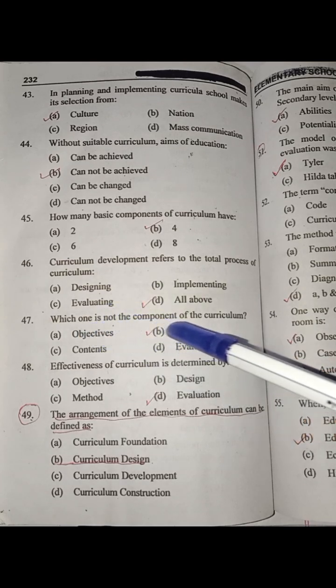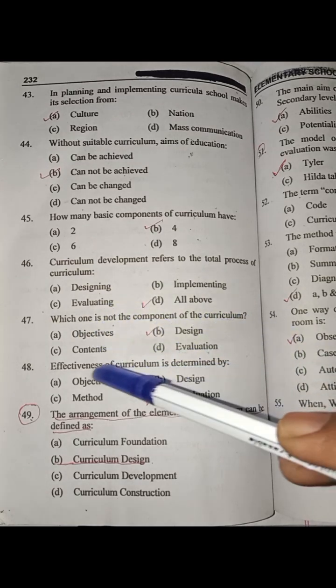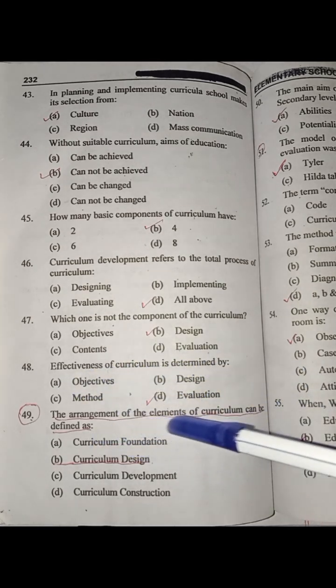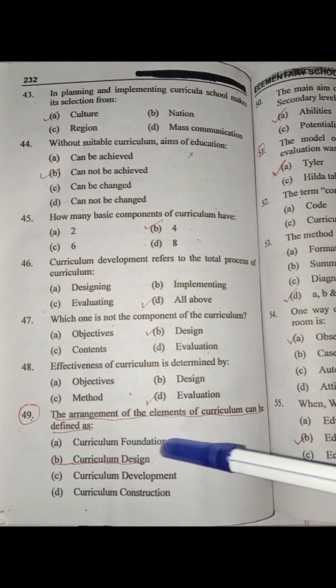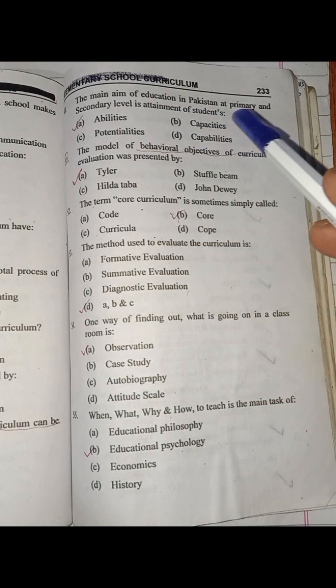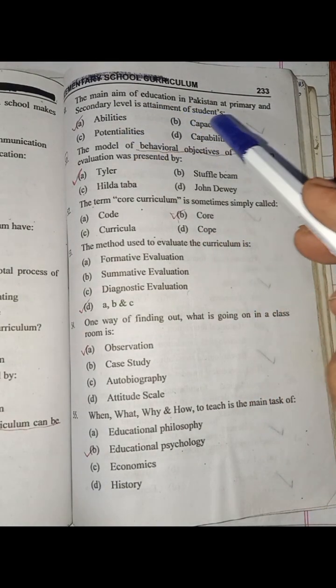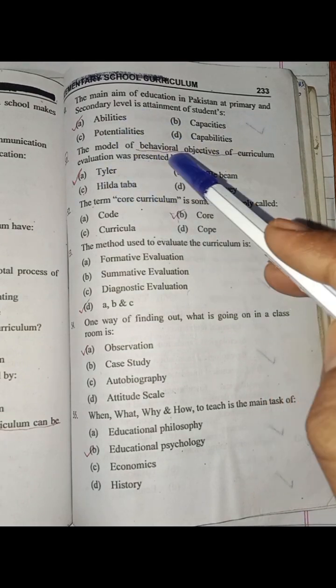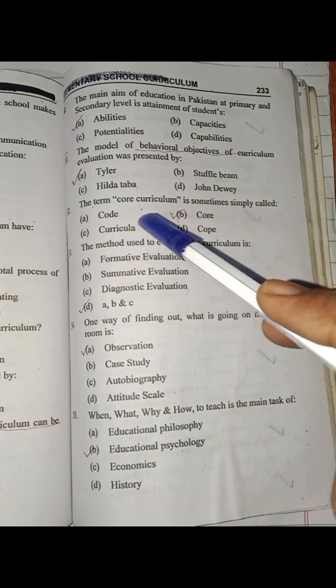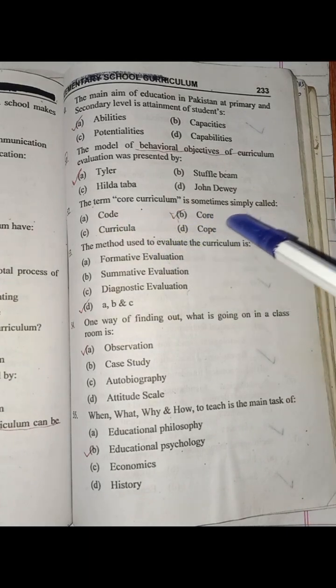Which one is not the component of curriculum design? Effectiveness of curriculum is determined by evaluation. Alignment of the elements of curriculum can be defined as curriculum design. The main aim of education in Pakistan at primary and school level is attainment of students' abilities. Model of behavioral objectives of curriculum evaluation was presented by Tyler. Term core curriculum is sometimes simply called core.